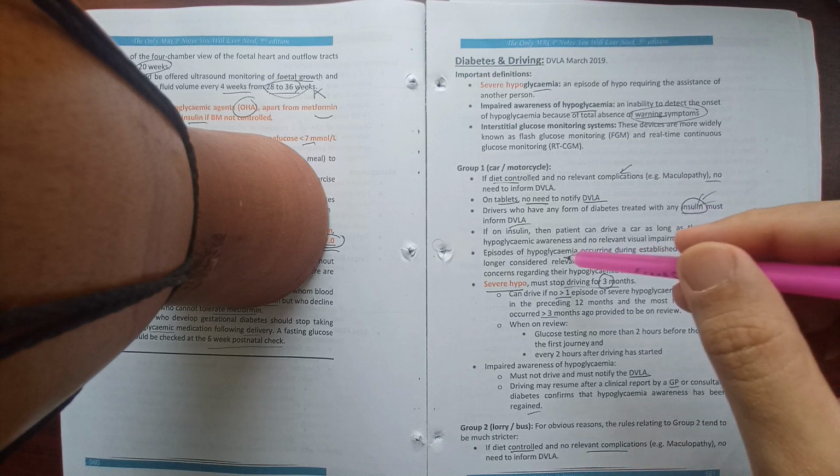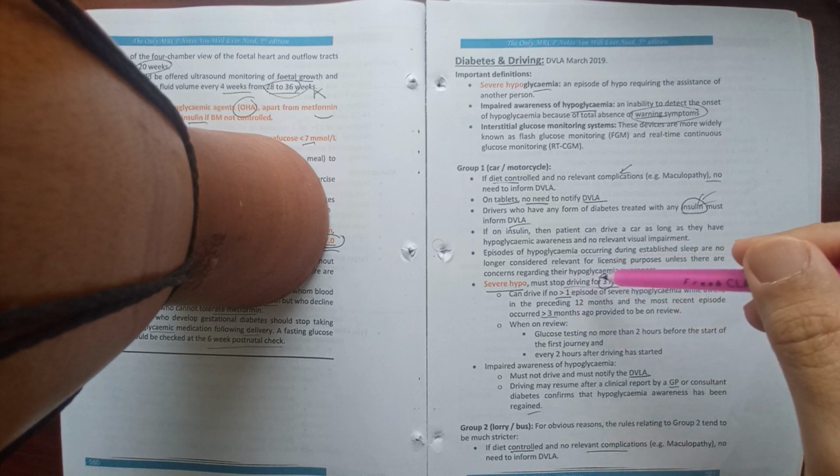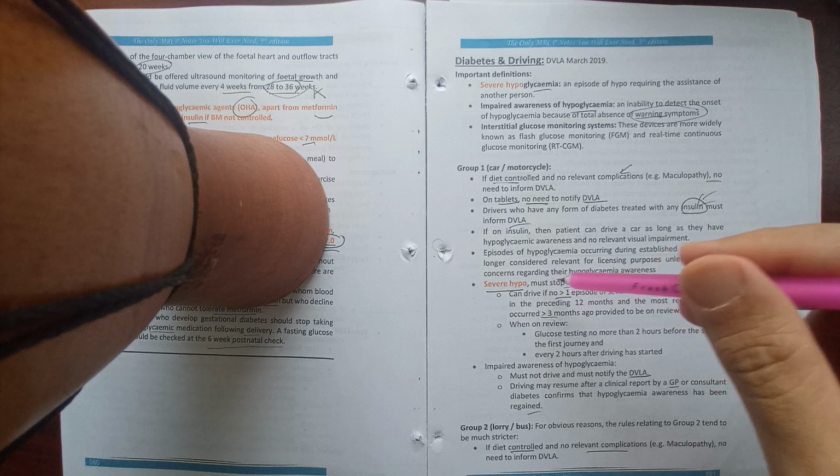Episodes of hypoglycemia occurring during established sleep are no longer considered relevant for licensing purposes unless there are concerns regarding hypoglycemia awareness. If on insulin, the patient can drive a car as long as they have hypoglycemic awareness. If they don't, then it's a problem. So if you are on insulin, you have to inform the DVLA as well. Severe hypo: must stop driving for 3 months.